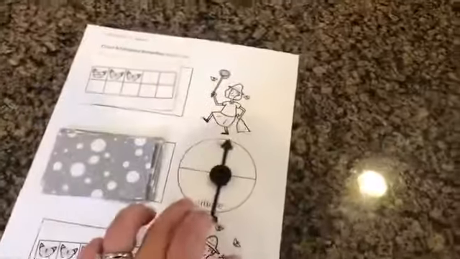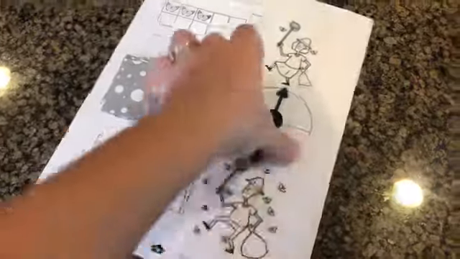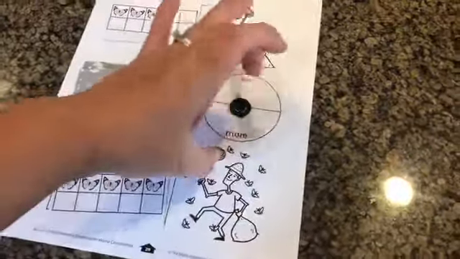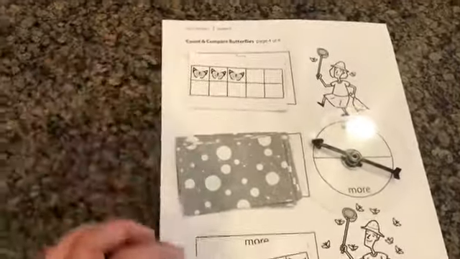Now we spin. So I'm going to spin the spinner. Oop, guess what? I have it upside down. That really doesn't help, Mrs. Perlin. Spin the spinner, and it landed on less. So who had the card with less? Breslin did. So Breslin gets to keep his card, and he gets my card too.